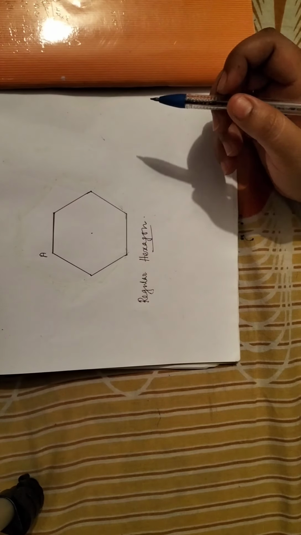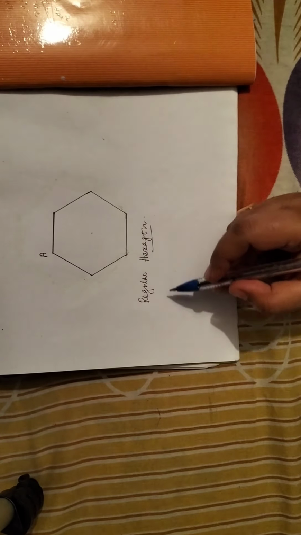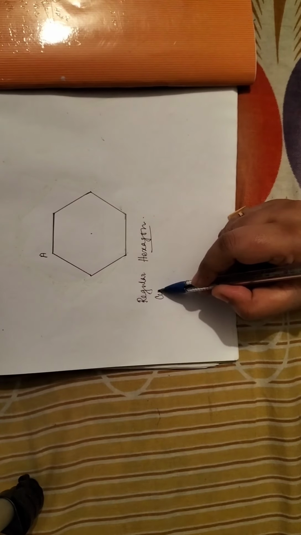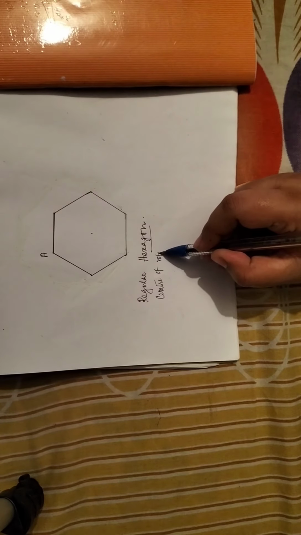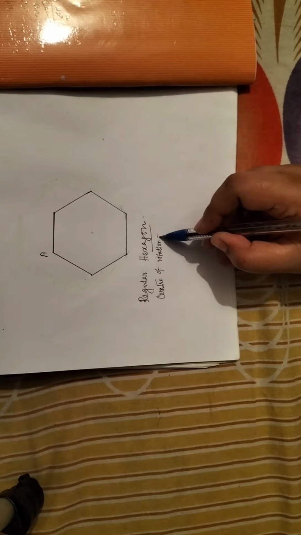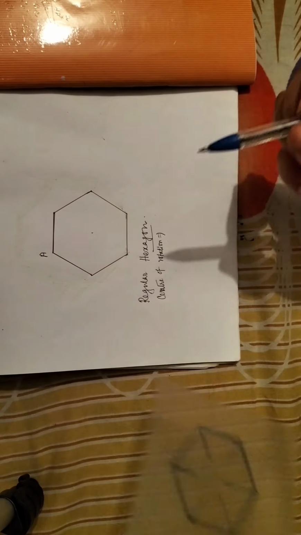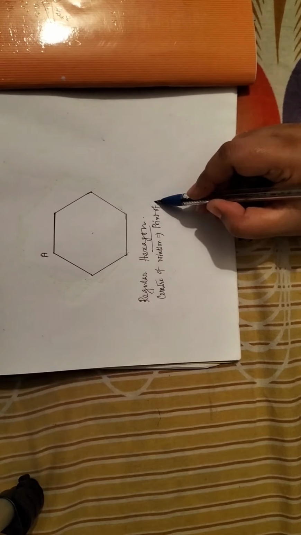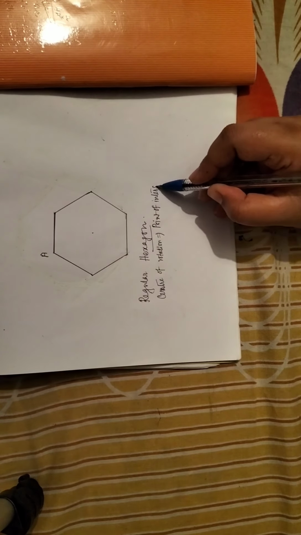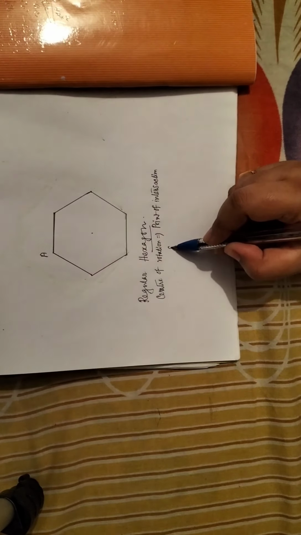Yes, regular hexagon is a rotationally symmetric figure, and its center of rotation is, what was the center? Point of intersection of its diagonals.